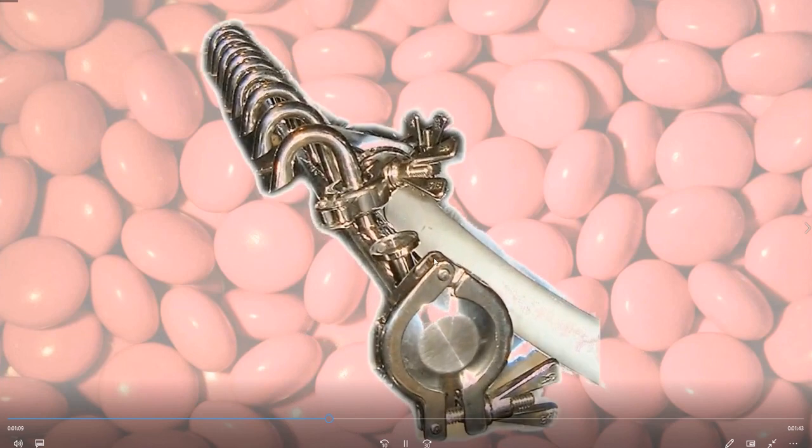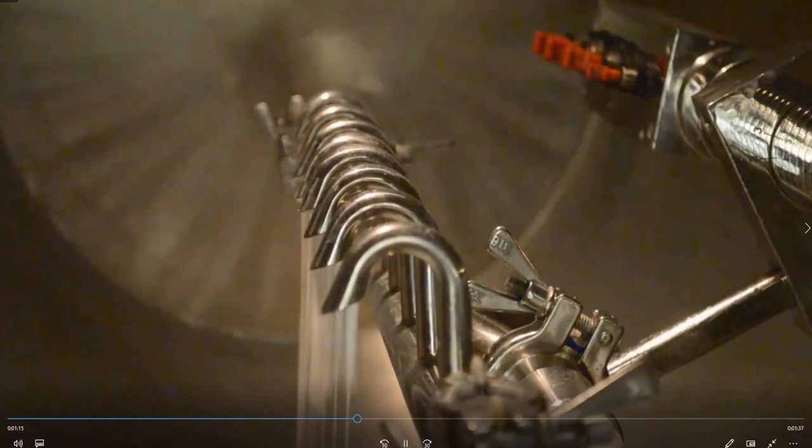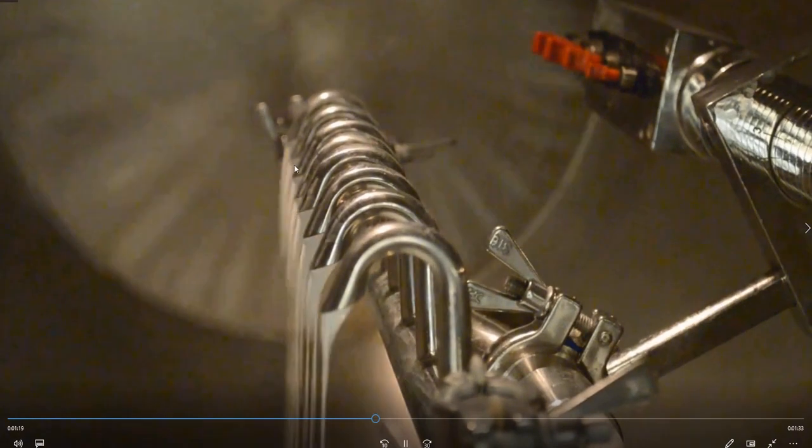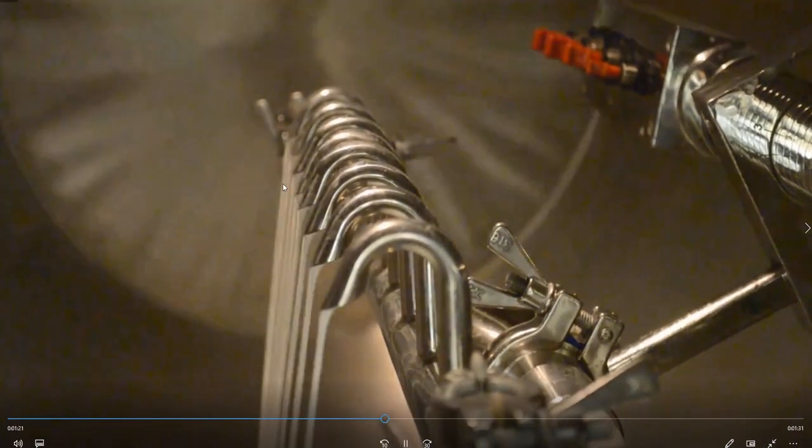So this liquid goes into these openings to do the coatings. You see these liquids? These can be sugar in water, which is applied to the rotating and tumbling tablets.